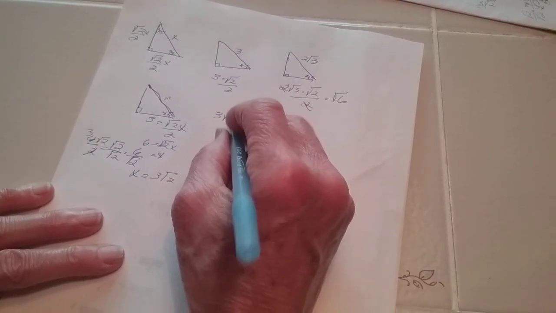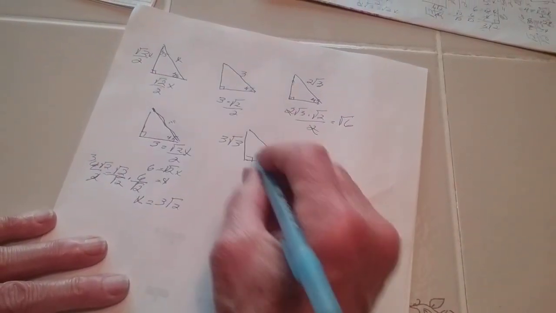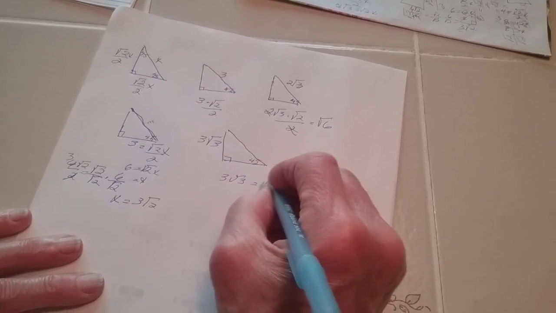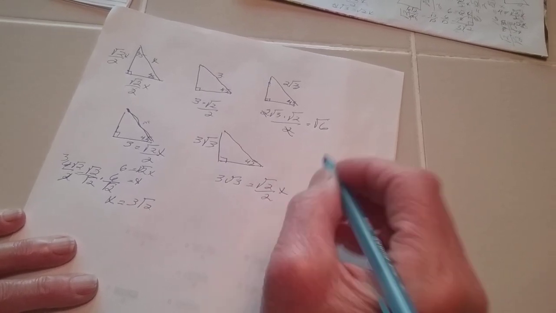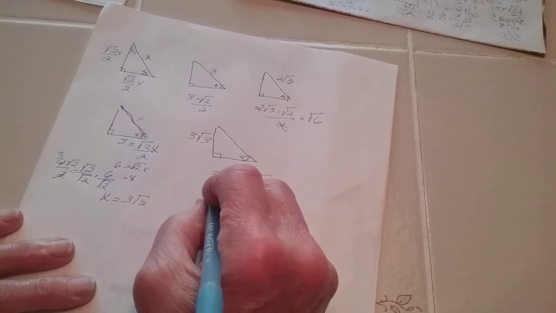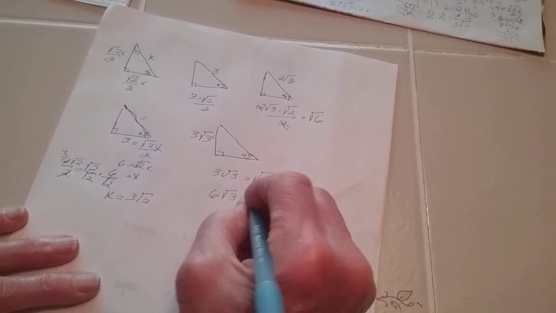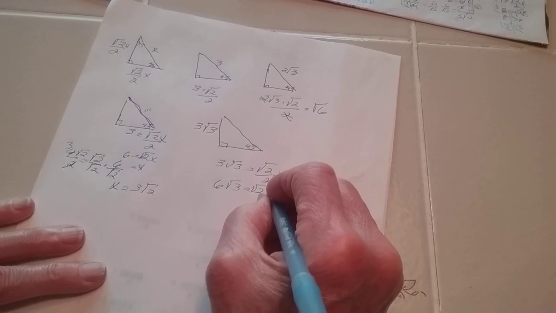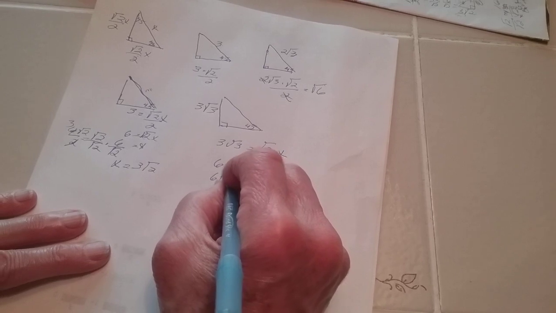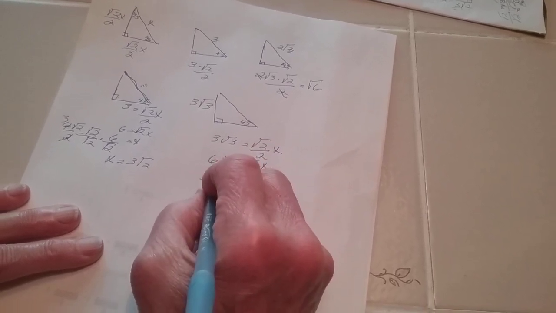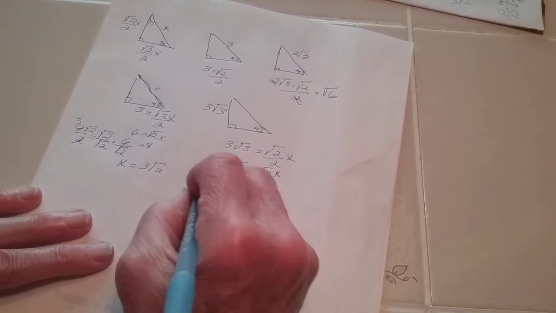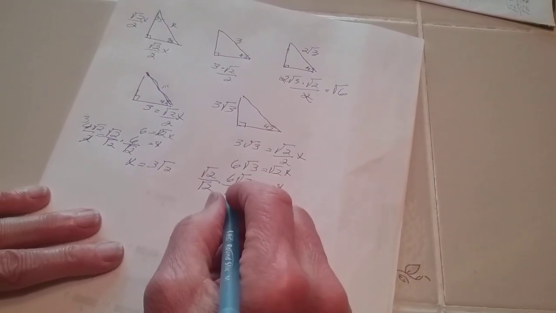So what now? We remember that's going to equal this. So 3 square root of 3 equals square root of 2 over 2x. Remember, we have to do this in simplest radical form. Cross multiply. I get 6 square root of 3 equals the square root of 2 times x, all right? Divide, so x is going to equal 6 square root of 3 over the square root of 2. Cannot leave that in the denominator, so I have to multiply it by 1, which is the square root of 2 over the square root of 2.